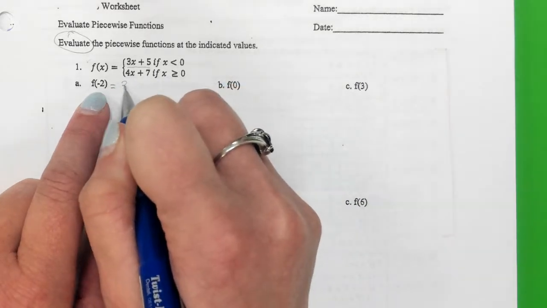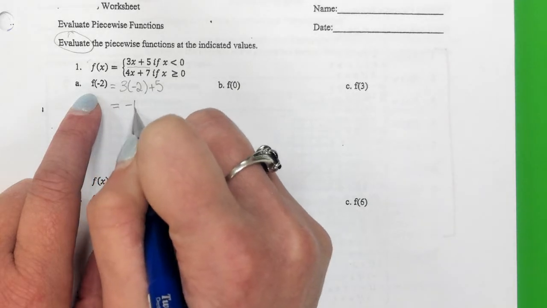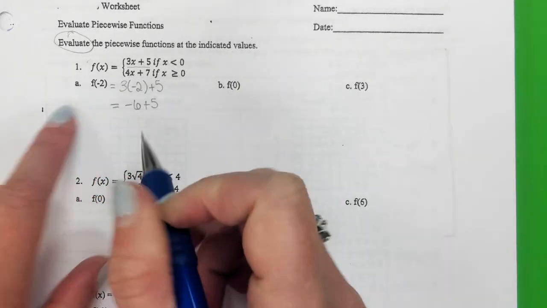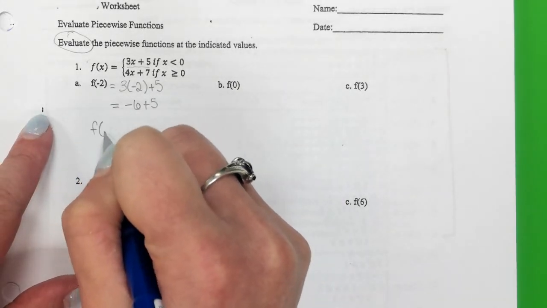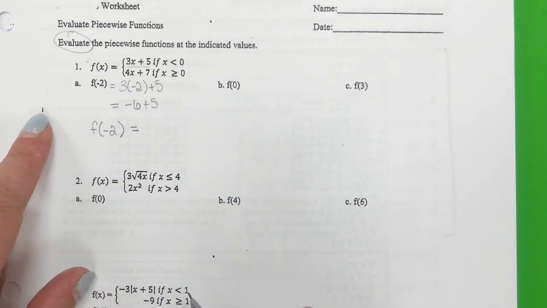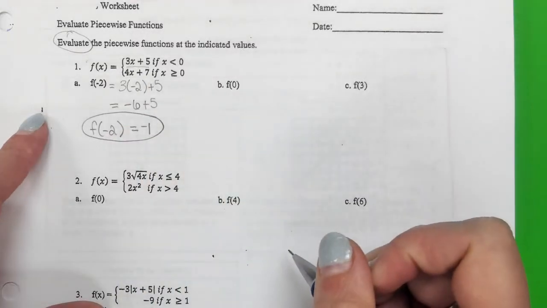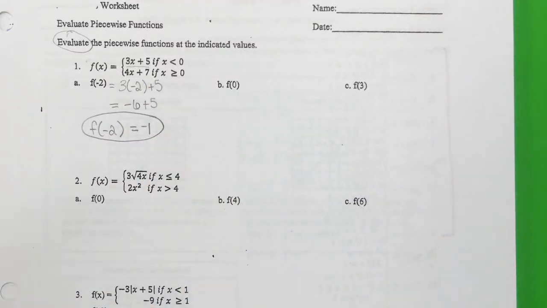All right, so that's going to be 3 times negative 2 plus 5. That's negative 6 plus 5. Now remember how we write our answer. F of negative 2 equals negative 6 plus 5 is negative 1, okay? You should have already had this finished, so if I'm going too fast, just hit the pause button, okay? If I'm going too slow and you just want to check your answers, fast forward and check your answers, okay?